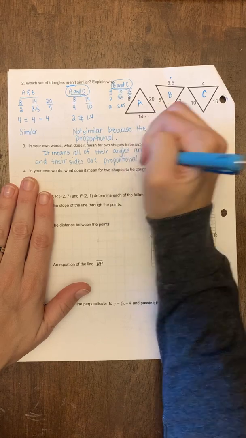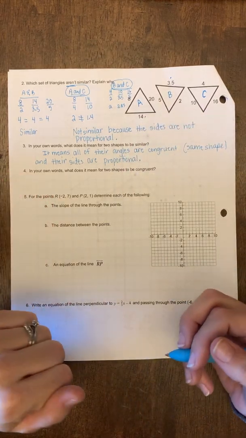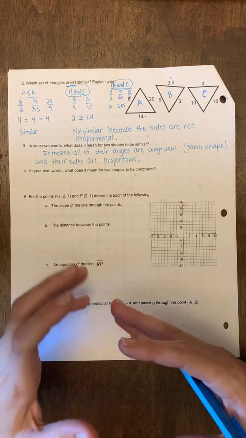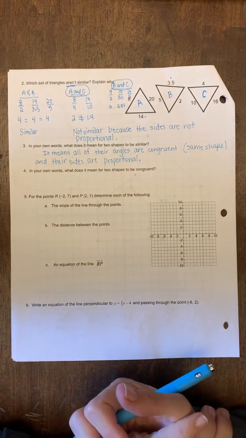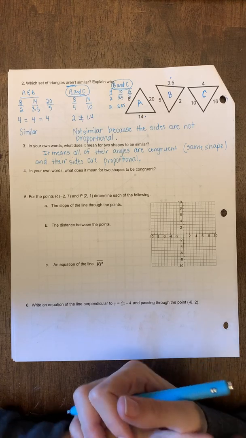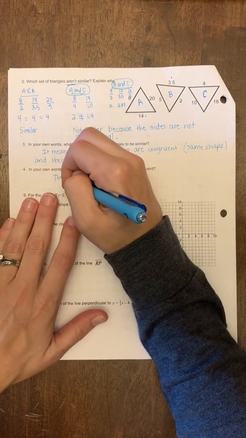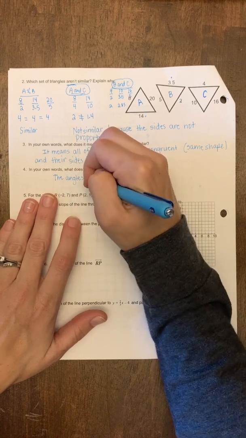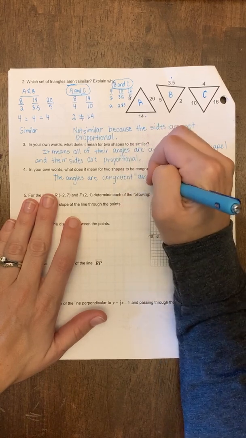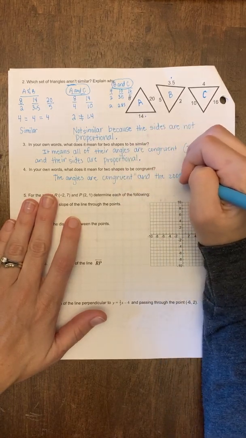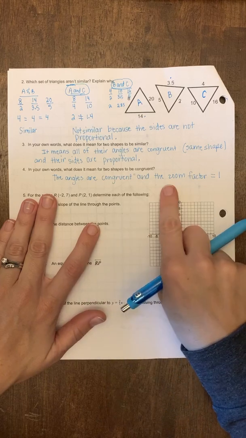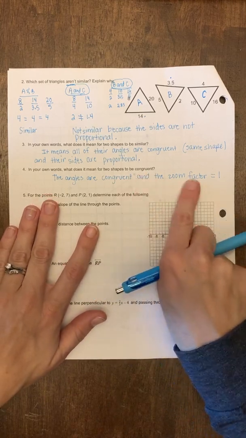Or maybe you said something like there's some kind of zoom factor that makes one figure bigger in the same way on all the sides. So maybe it has a certain zoom factor. In your own words, what does it mean for two shapes to be congruent? Again, the angles are congruent. And the zoom factor equals 1. So specifically, when the two shapes are congruent, the zoom factor is 1.